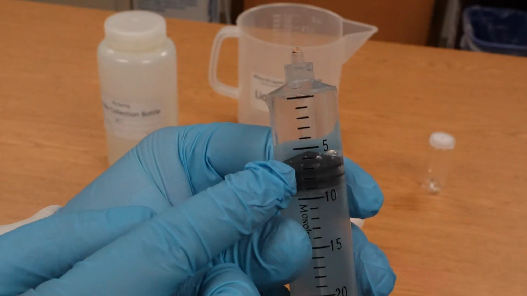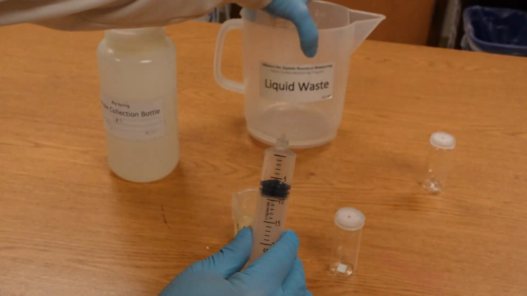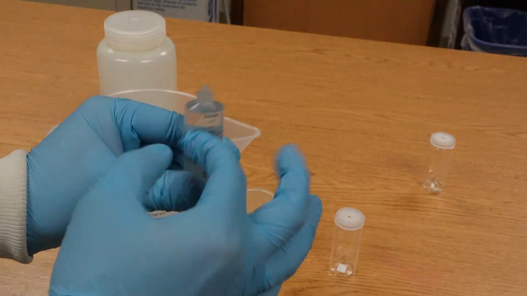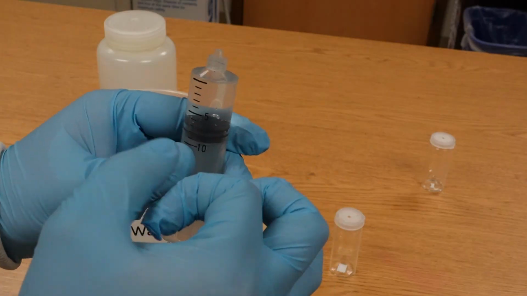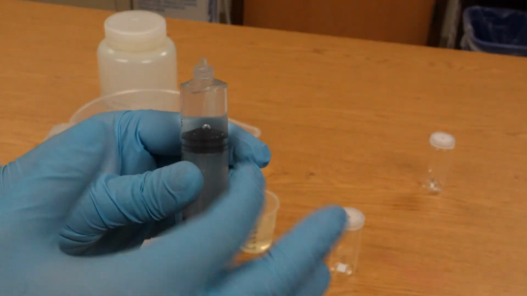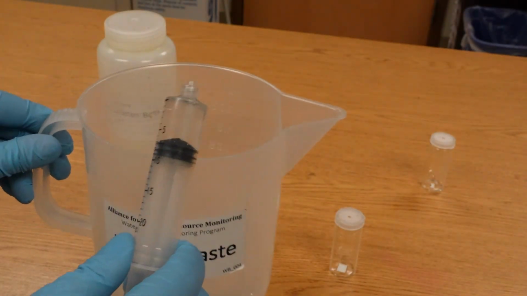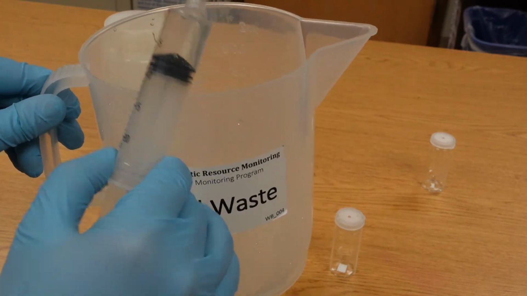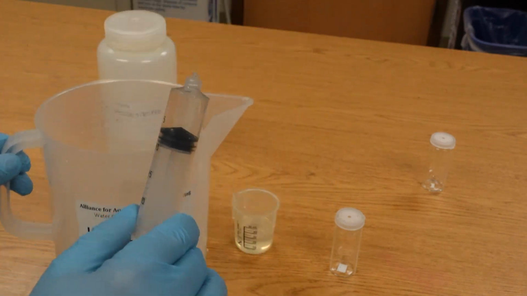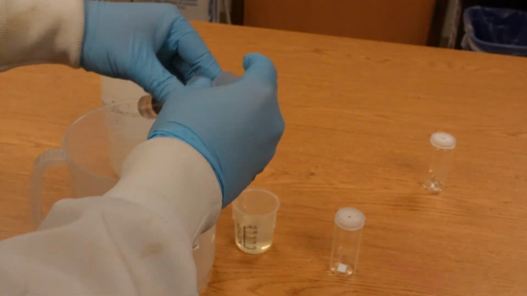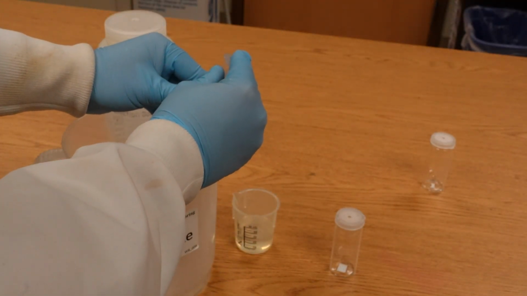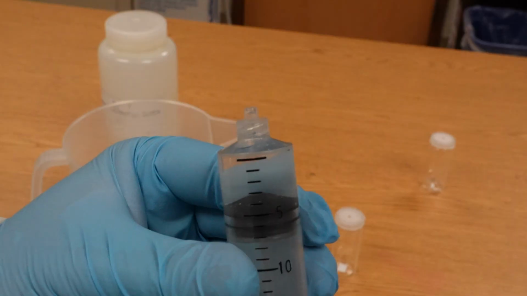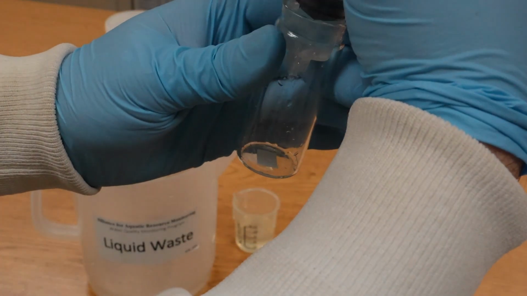To do this, draw up extra water and turn the syringe upside down, so the opening of the syringe is pointing towards the ceiling, and hold it over the waste bucket. Tap the sides or flick the syringe lightly so that the air bubbles float to the top. Now that the air bubbles have been expelled, push out the extra water until the bottom of the cone is level with the 5 milliliter line. Then, add it to the titration vial.